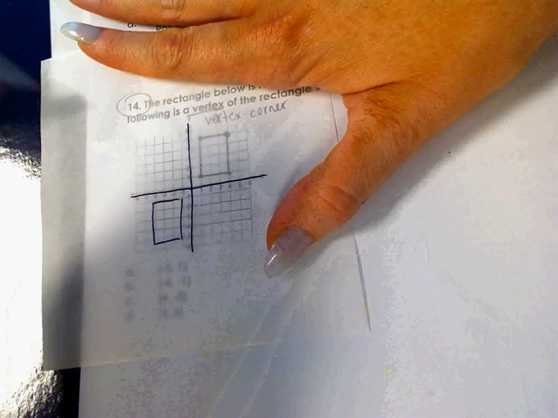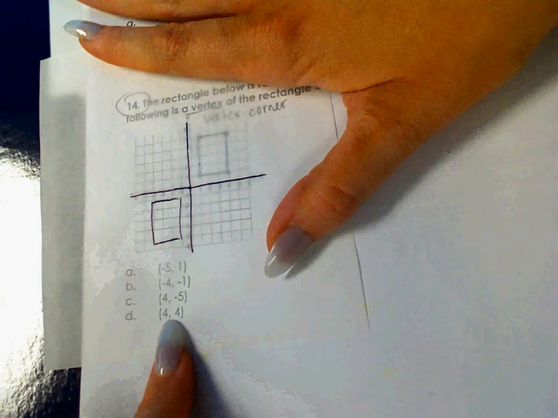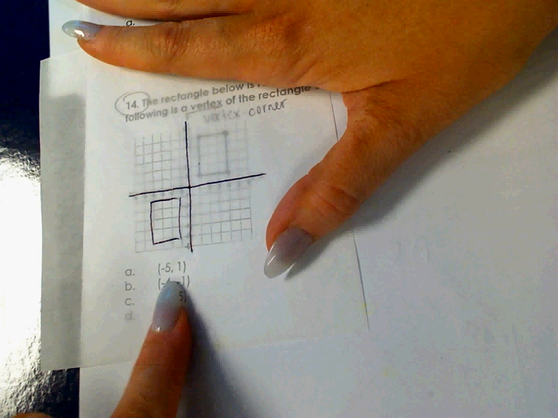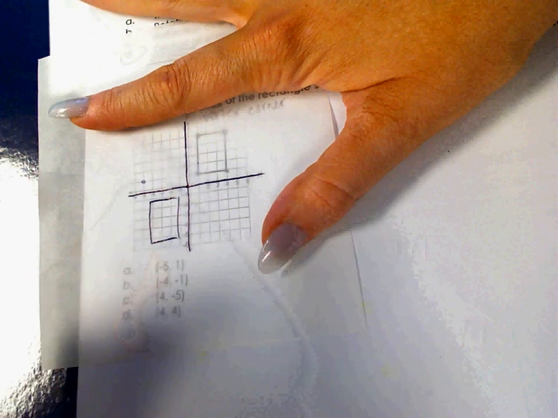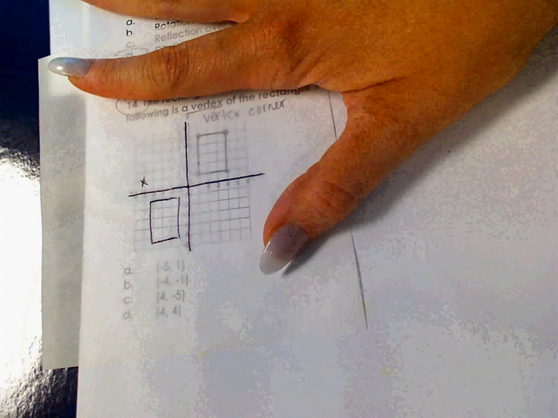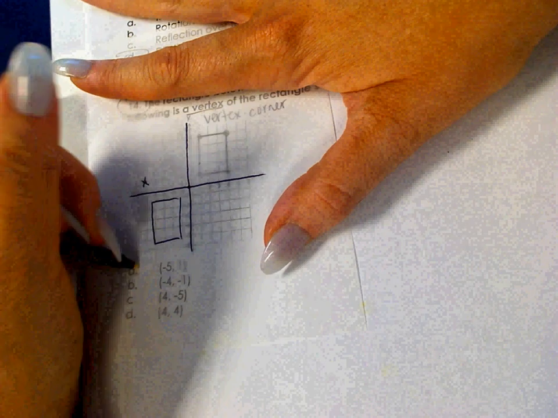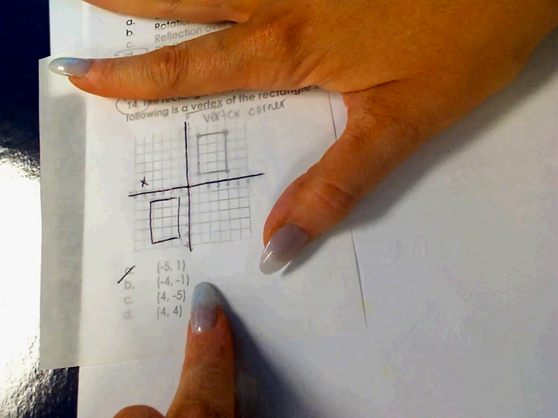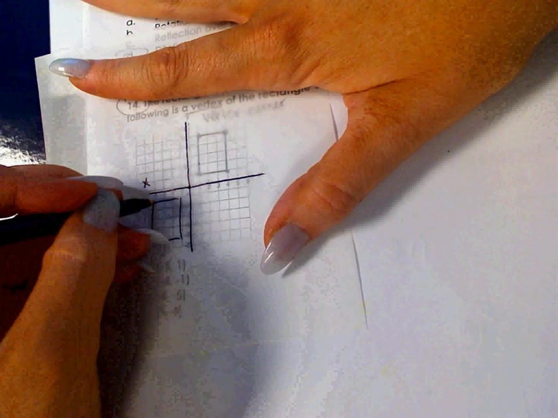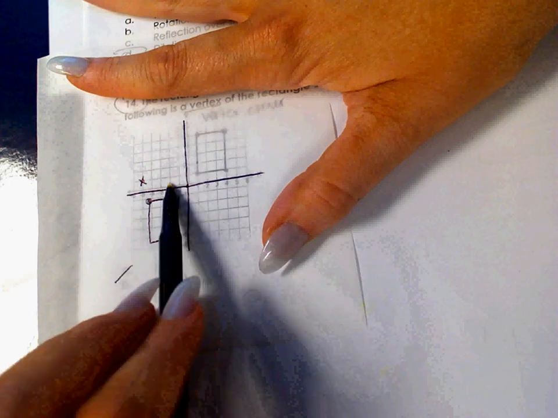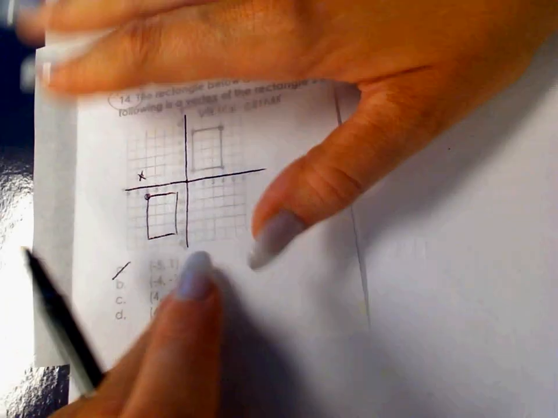So looking at the answer choices, A says -5 and +1, which is over here. That's not on the rectangle, so it's not A. B says -4 and -1, so -4 and -1, that's the right answer, because that's right on the rectangle. So the answer choice is B here. Easy enough.